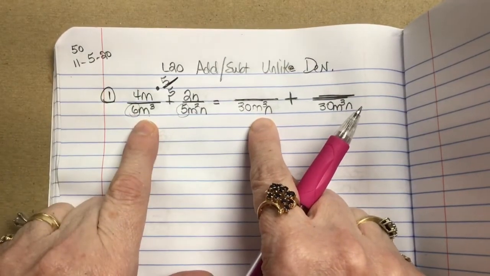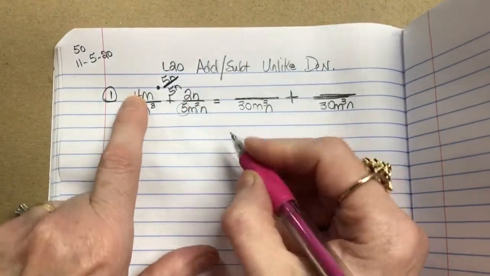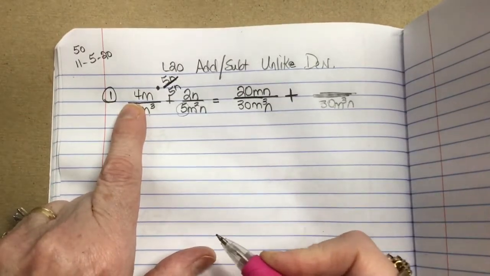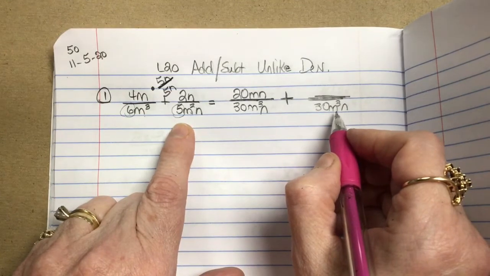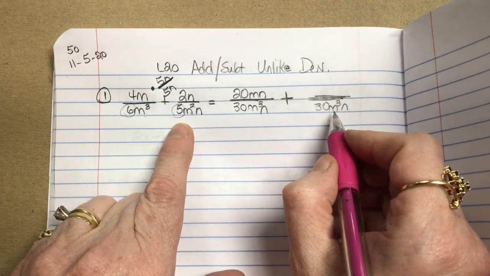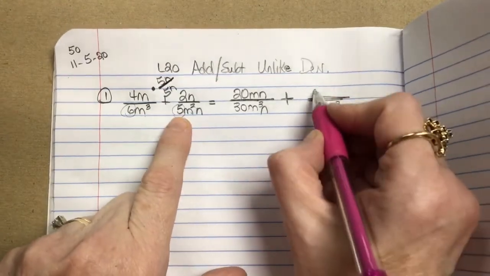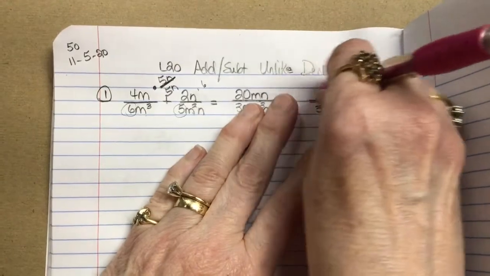And then what else is missing? An n. So 5n over 5n. You want to go ahead and multiply it? We got 20mn. Now, what's this one missing? By multiplication, not division. That's why we always go the same level or up. So 5 to 30 is a 6, times 6 over 6.